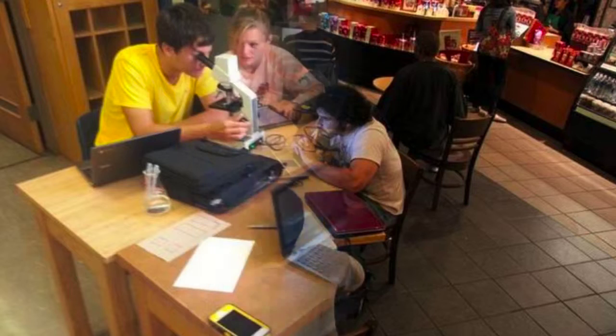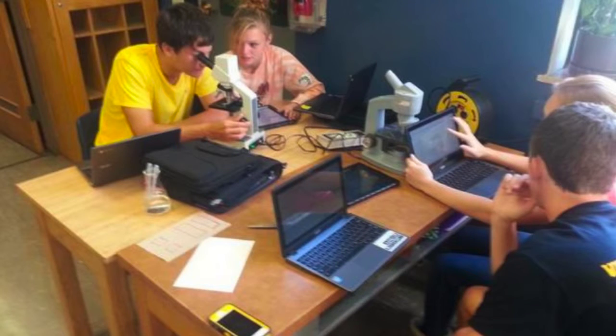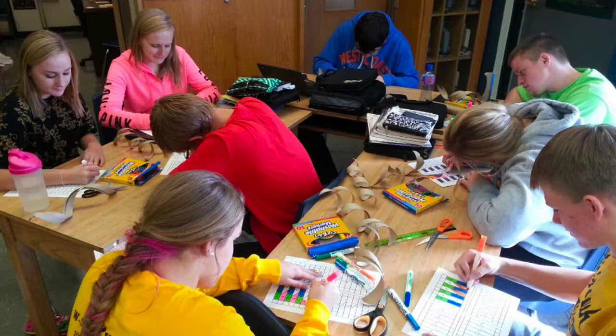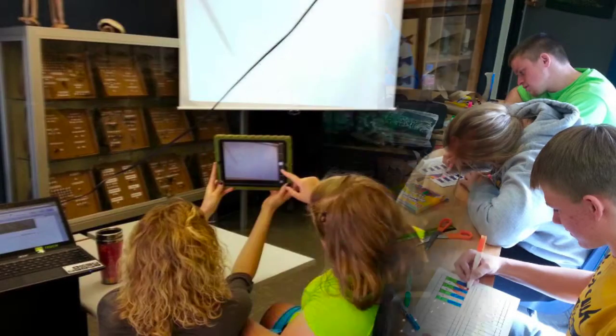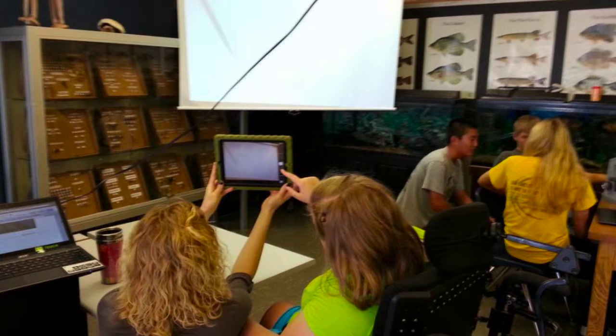So if we have 7 lab stations set up around the room, I can tell the kids that for the next 3 days, if you finish these lab stations, you can work on our online component. If you need 3 days to finish these 7 lab stations, then you've got to work on the online materials outside of class. And it just gives me a great deal of flexibility.